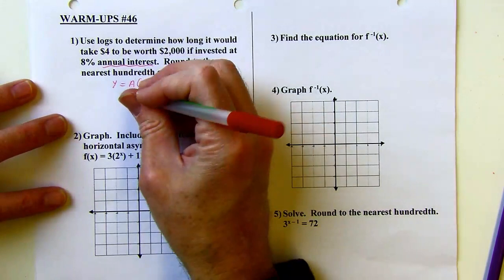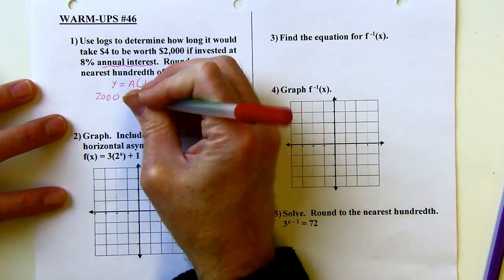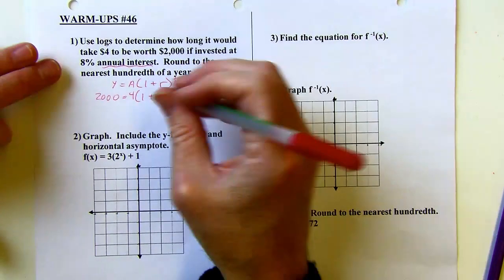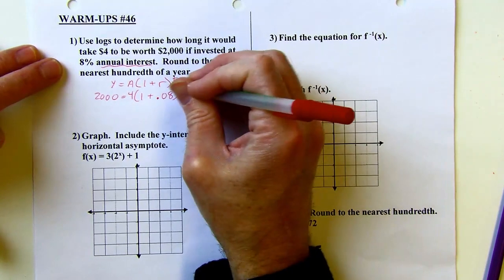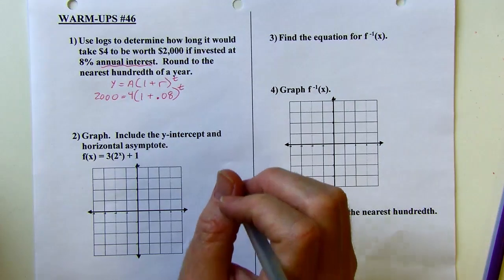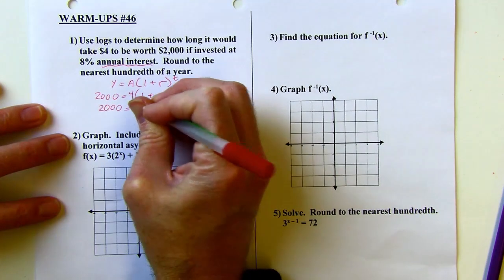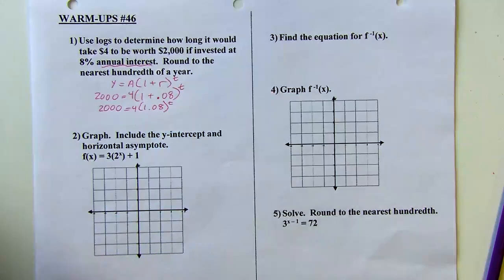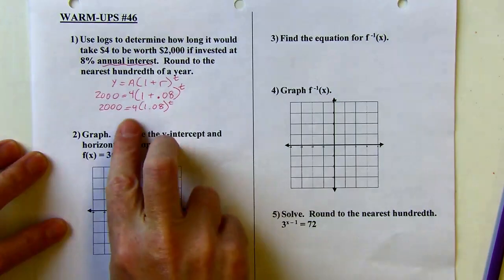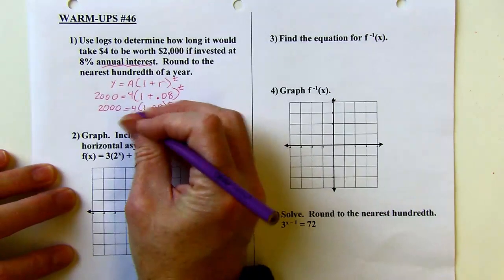Okay, so let's start putting stuff in. 4 is my initial amount, that goes here. 2,000 is the final amount. Okay, my rate is 8%, and you want to write that as a decimal, like so. And the time is the piece that we don't know here. Okay, so let's start simplifying. Okay, next up, don't multiply 4 times 1.08 because they have different exponents. What you want to do is divide both sides by 4.